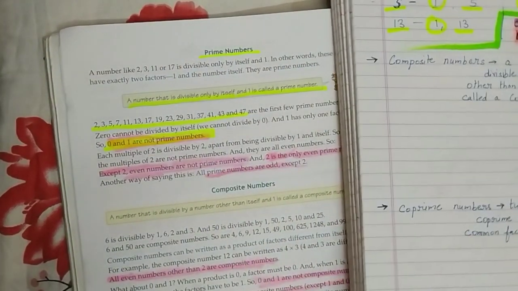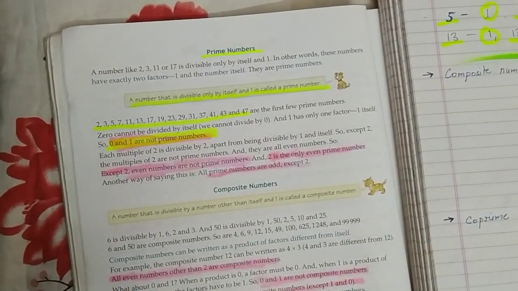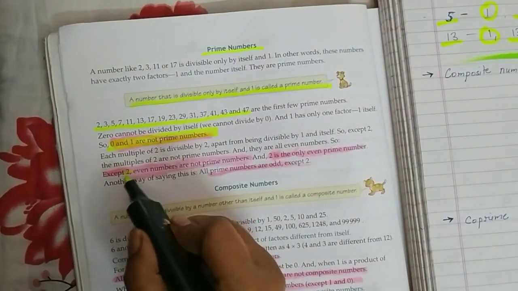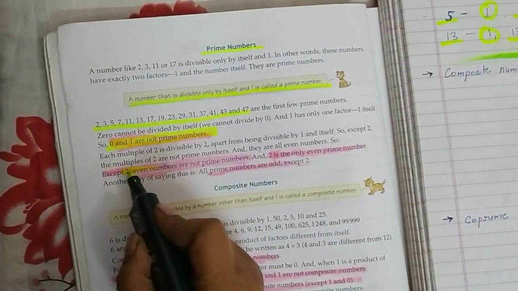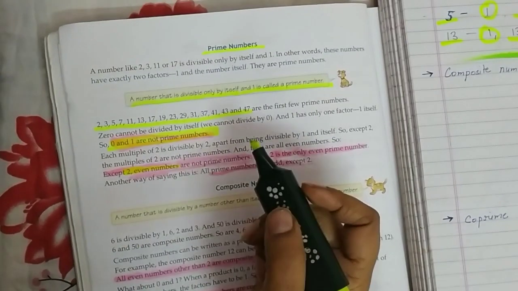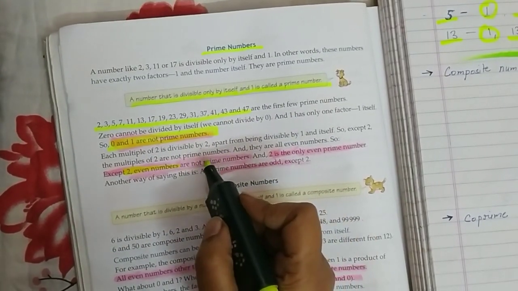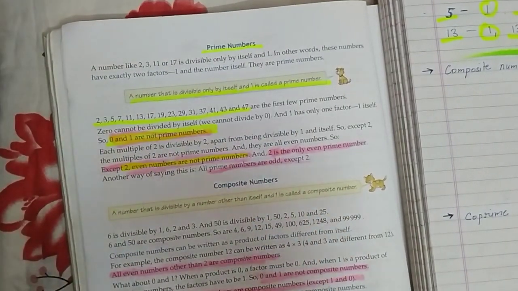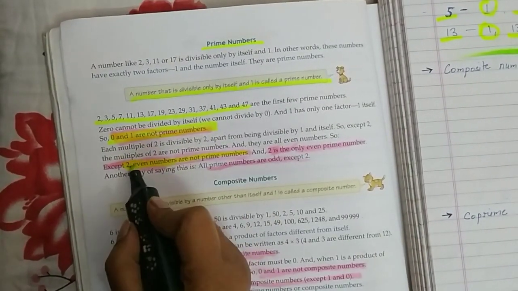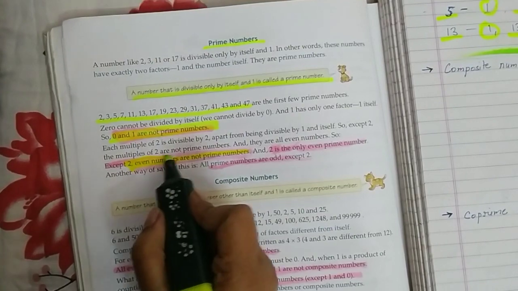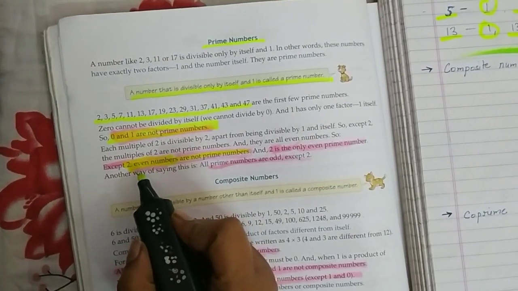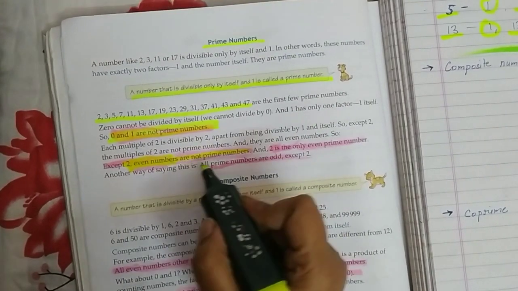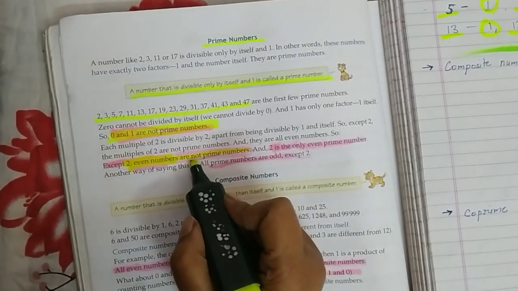Okay, now second thing: except 2, in even numbers, only 2 is a prime number, and other than 2 there are no prime numbers among even numbers. Okay children, only 2 is an even number which is a prime number. Other than 2 there is no even number that is prime.